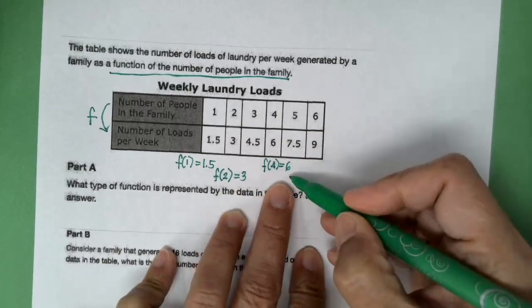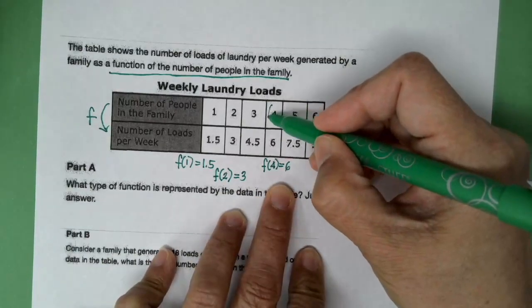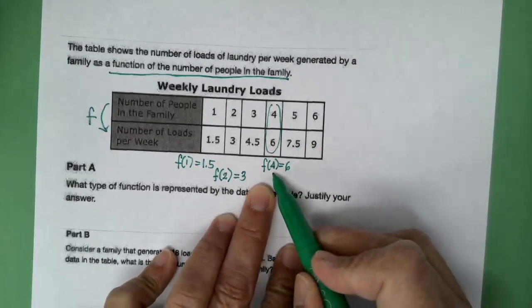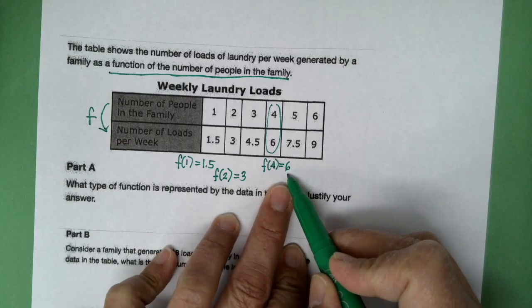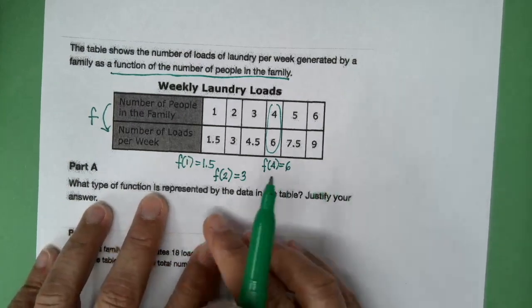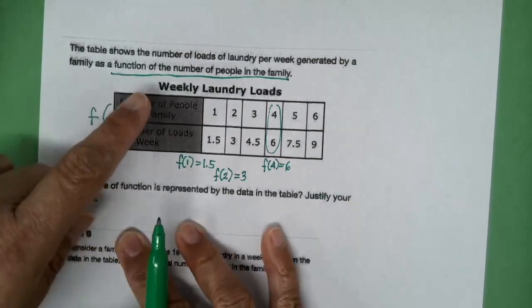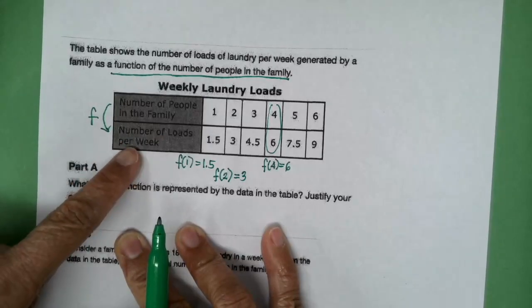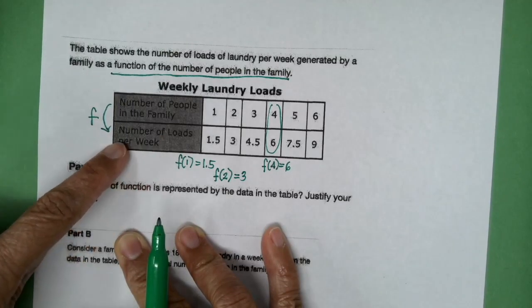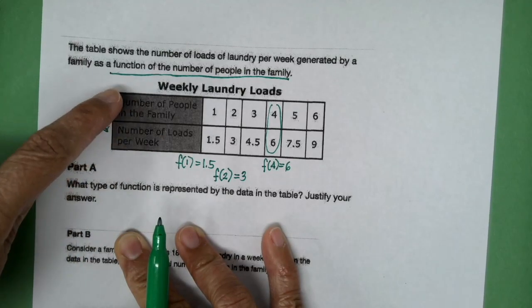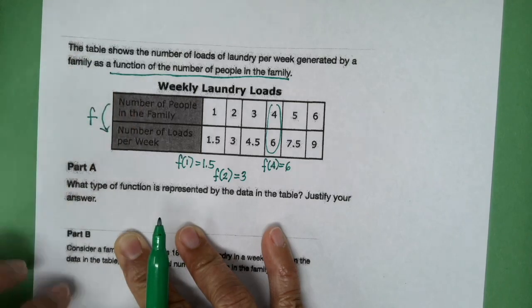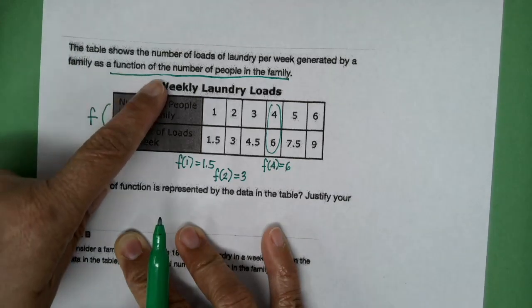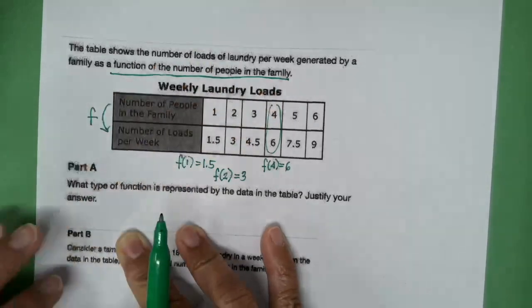So where did I get this data? It's from this part here, which means that if there are 4 people in the family, then there will be about 6 loads of laundry per week. Okay, so that's what we mean by the amount of loads of laundry being dependent on the number of people in the family. So that's what we mean by a function of the number of people in the family.